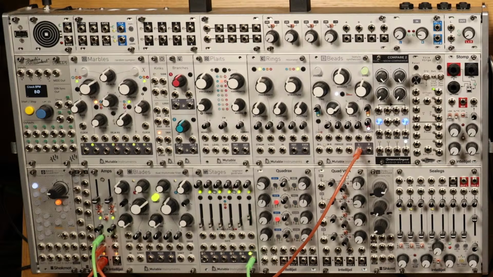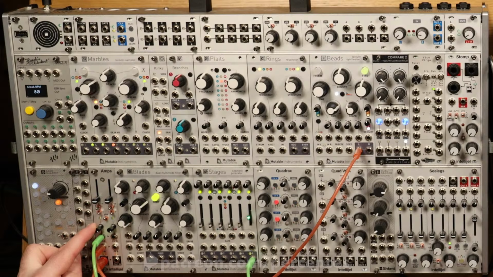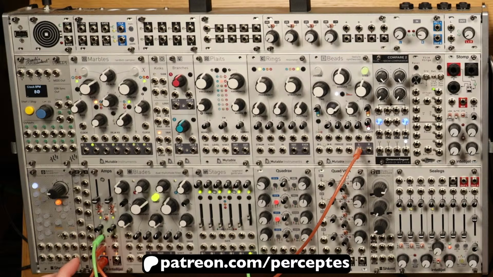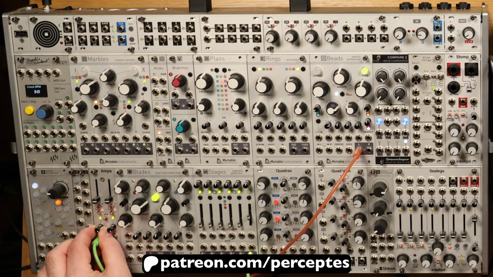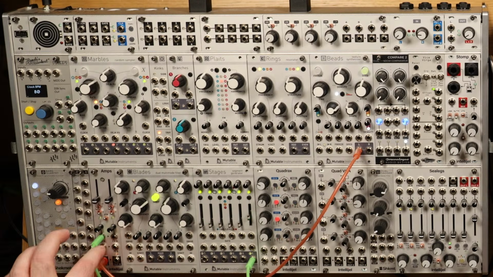So right now, I've got the slider all the way down, and the CV trimmer is full positive. So if I start to decrease the trimmer on this, the sound will continue to appear and disappear at the same rate, but it won't get as loud. I'll stop talking so you can really hear it. Until it gets very quiet. So that's the effect of attenuating the CV signal itself.